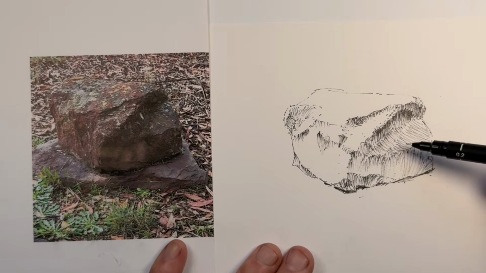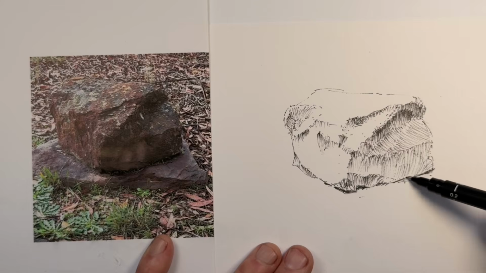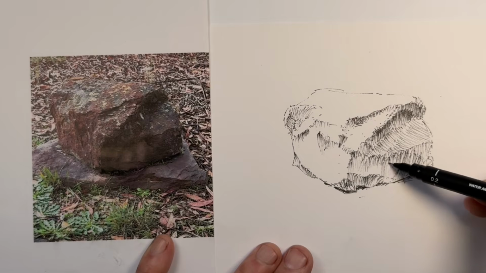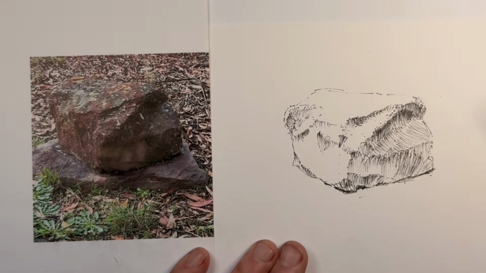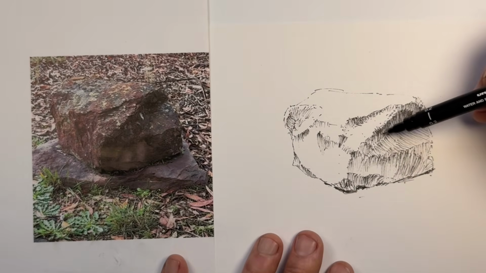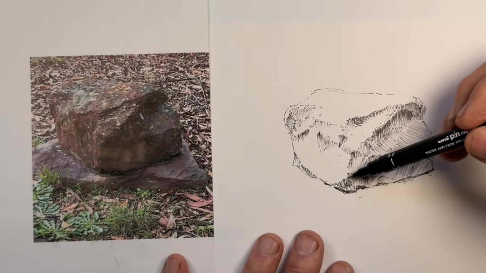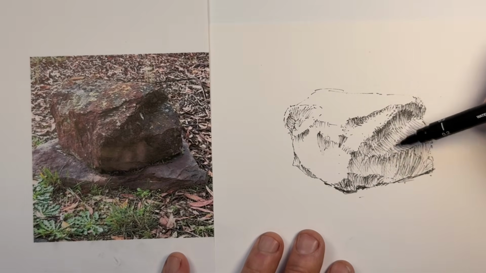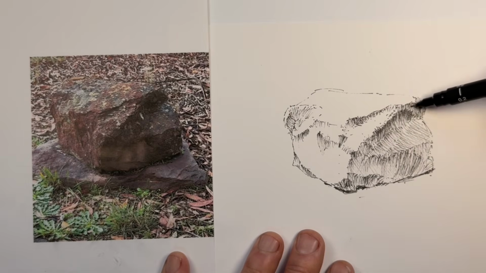I haven't made it as round as it really is in the reference in my drawing yet, but I make that adjustment a bit later to make the rock feel more interesting. But for now, I'm trying to work out the direction of my lines for the surfaces, the planes, more than anything else.